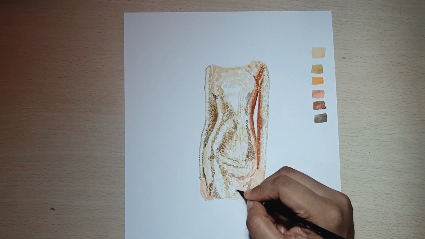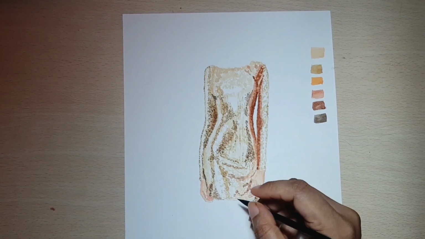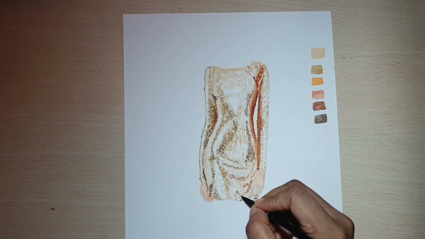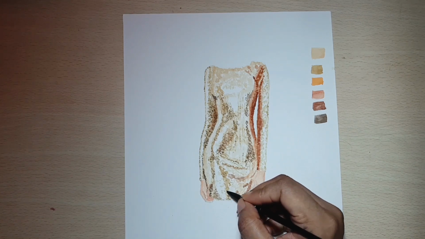Creating the folds with the help of this glue and giving the random dots.